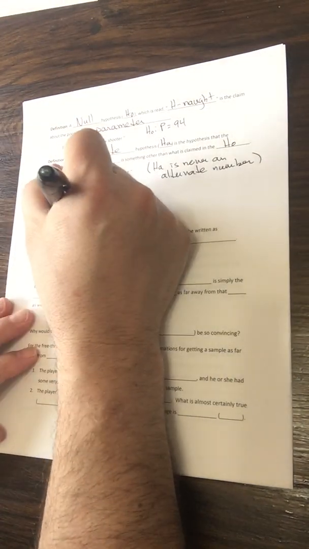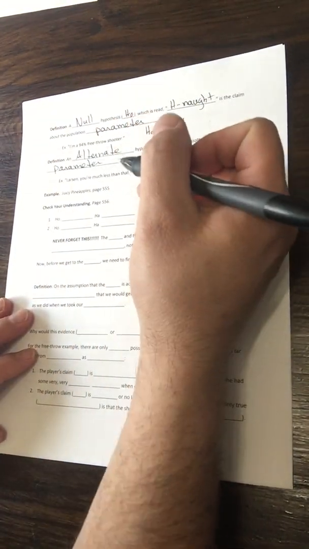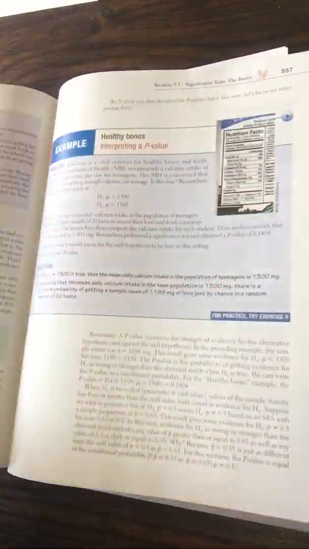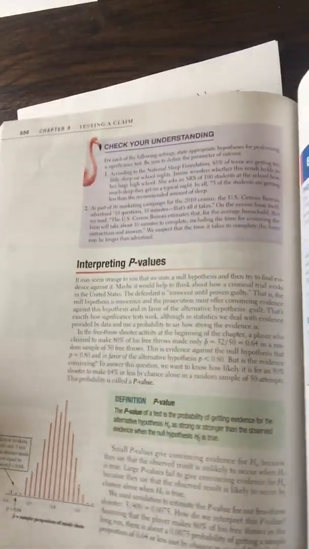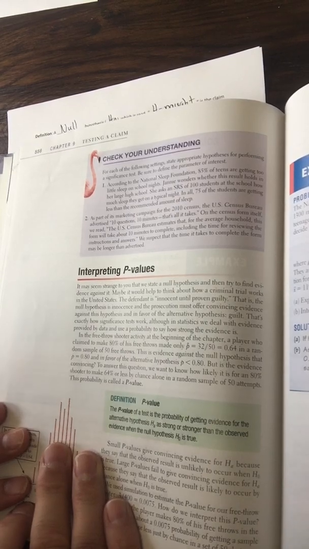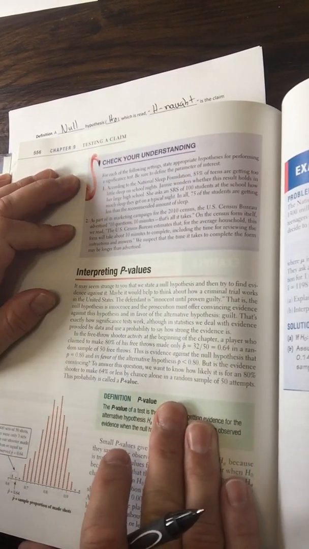And so the ho, for number 1, I don't understand why there's a 1. Oh, let's check your understanding. I see what's going on. So the next thing is flip the page, and we're going to write some appropriate hypotheses. Here we go. It'll take a minute. For each of the following settings, state appropriate hypotheses for performing a significance test.